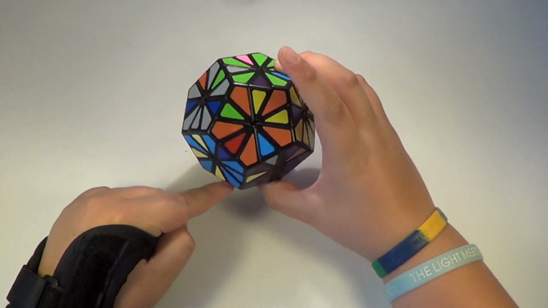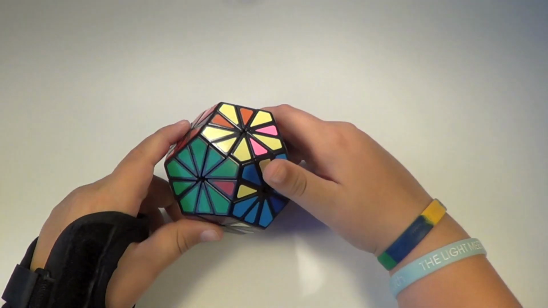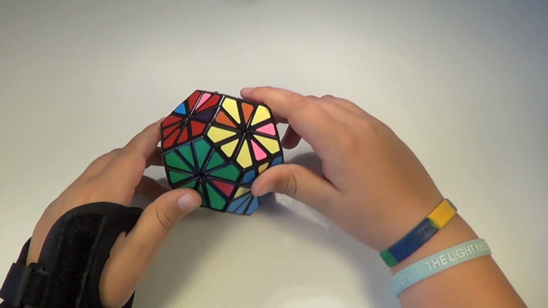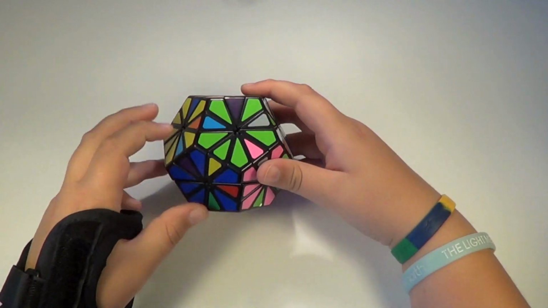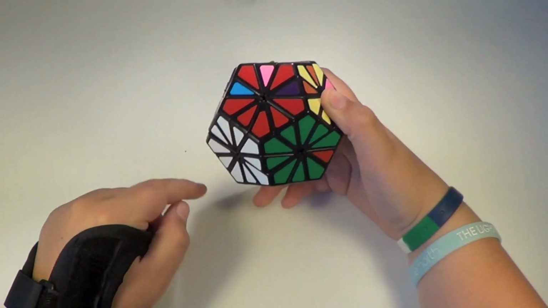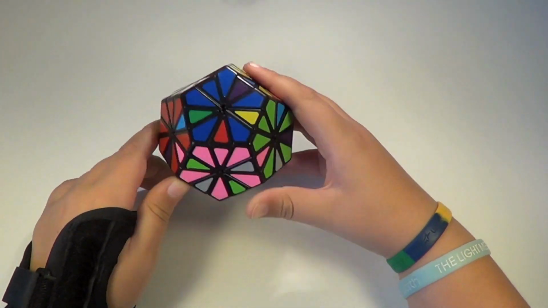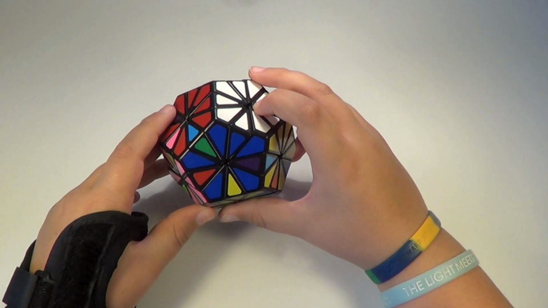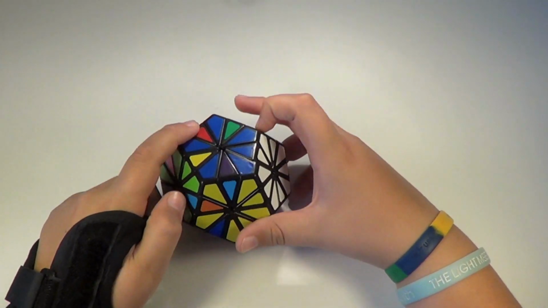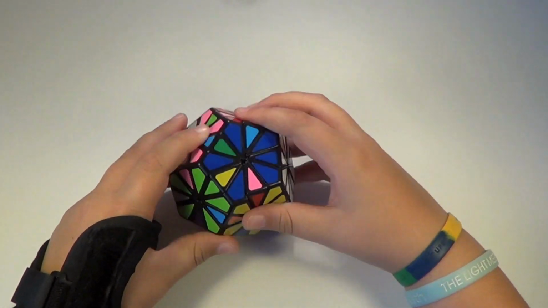So now let's look for this one. This one is right here. So, alright, what we need to do is get this out of this little section here up into the top where we can move it around. So, alright, let's move it here using a cycle of these three. There.